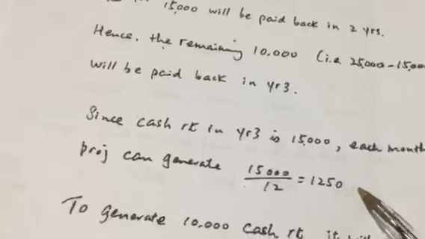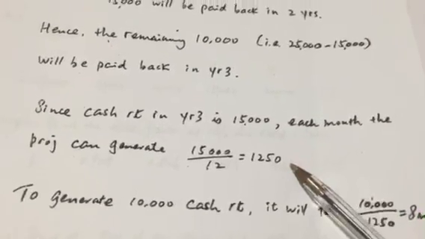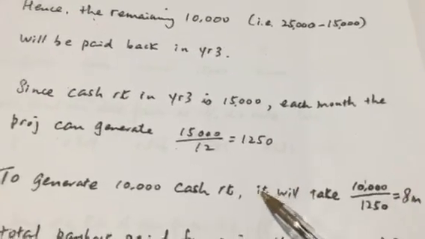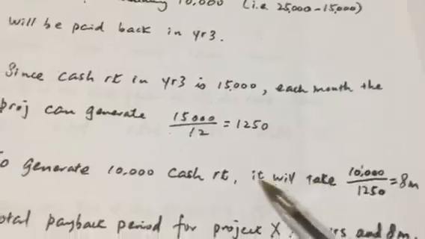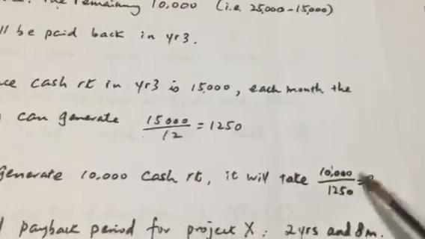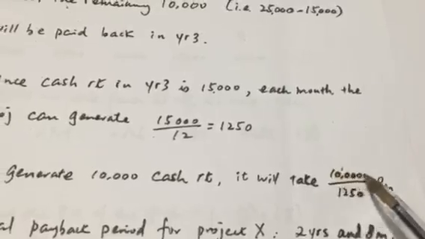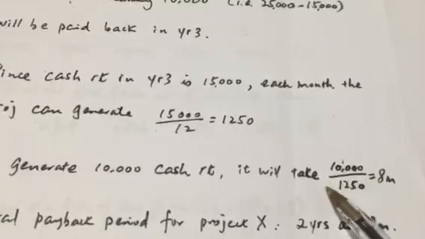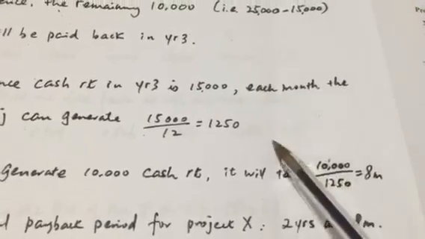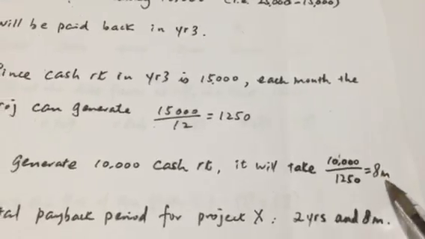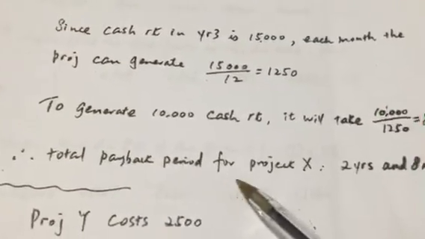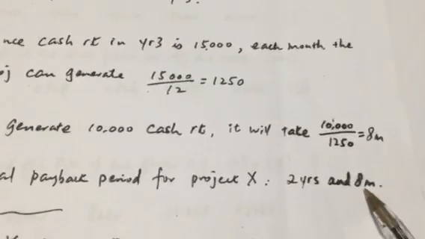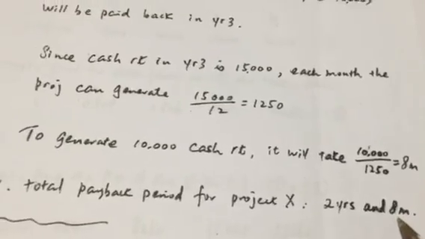So in order to complete the project and to get back your 25,000, you need 10,000 in the 3rd year. So what you'd have to do is, it will be 10,000, which is the remaining amount required to make back your 25,000, divided by the 1,250, which is made in each month. So that gives you 8 months. So the total payback period for project X will be the 2 years and 8 months. So that's how you calculate the payback period.